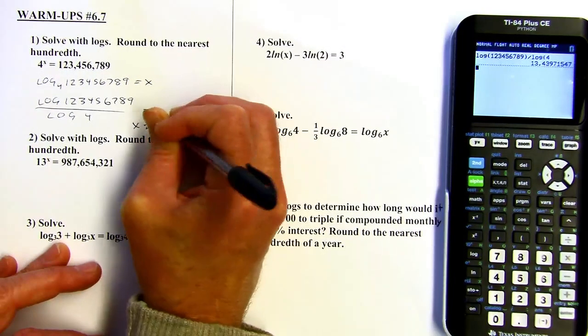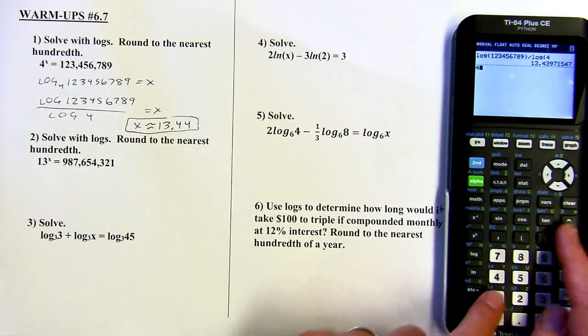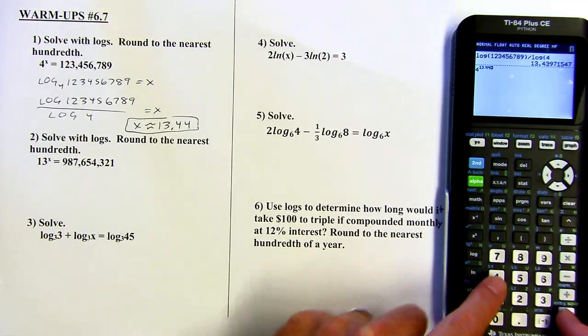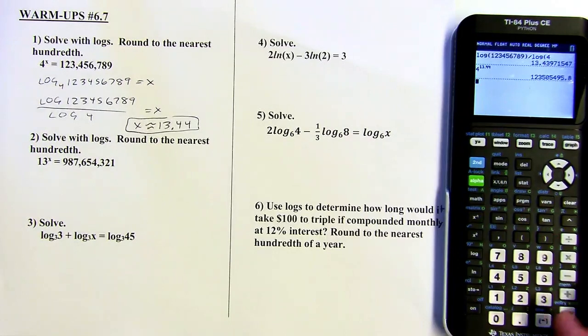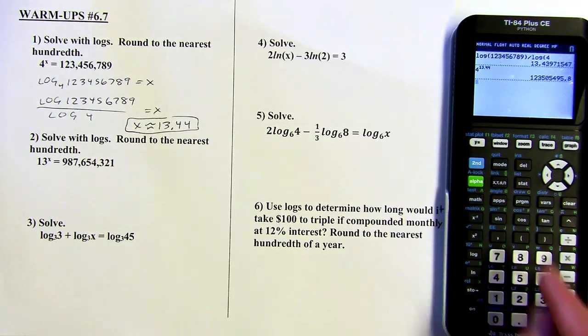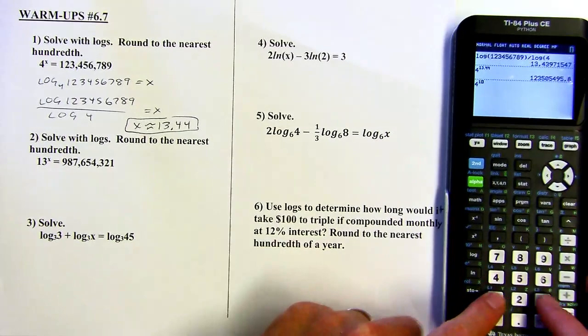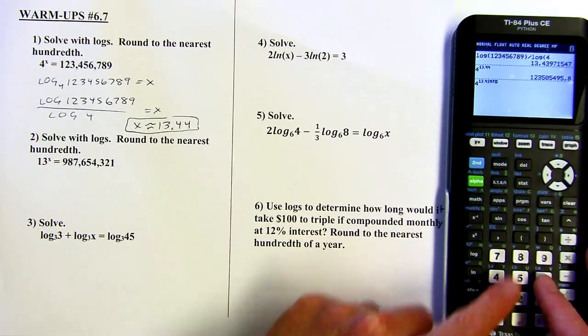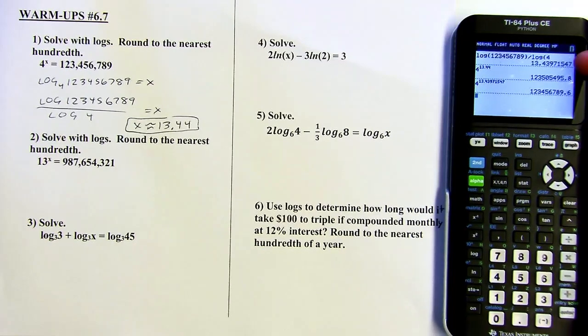Okay, and nice thing about these is you can always test it out. This means 4 raised to the 13.44 is going to be roughly the long number. Now I've rounded that a little bit, so it's not going to be exact, but you can see that's pretty close to 1, 2, 3, 4, 5, and then it gets off a little bit. But if I use that longer decimal, 4 to the 13.43971547, it's going to be closer. This number is still rounded a bit, but this is approximate, okay?